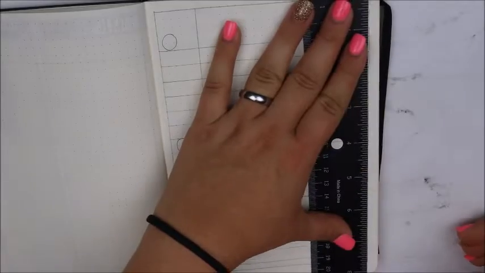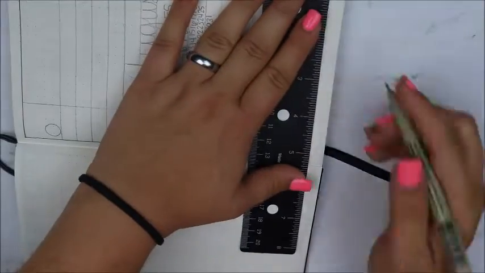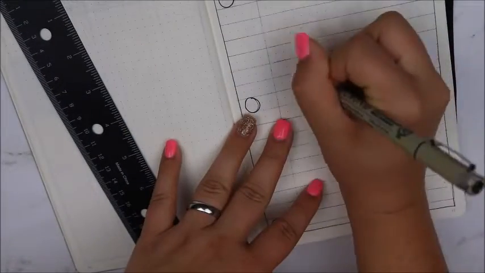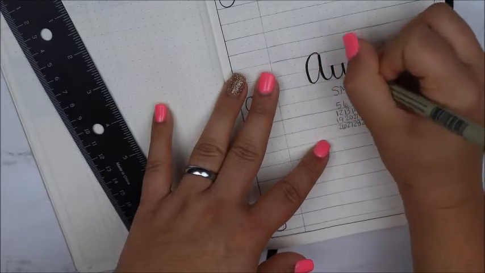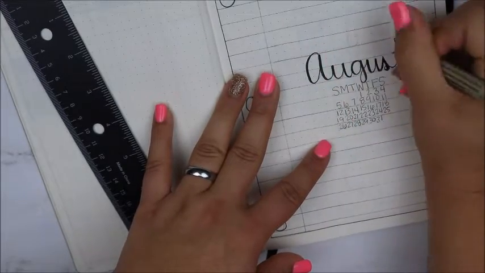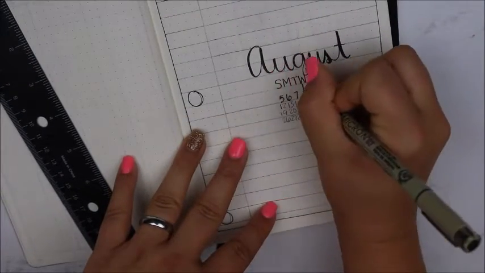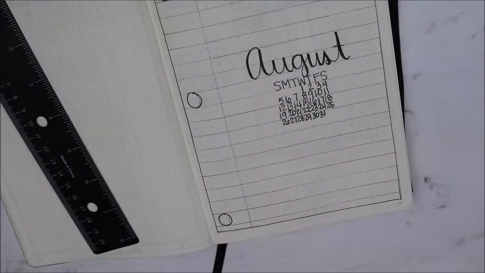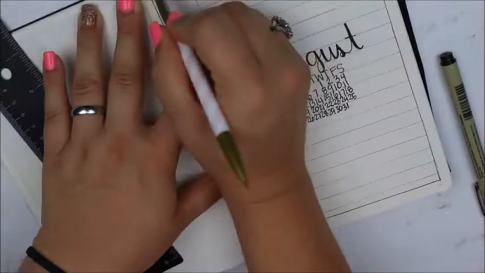Okay guys, I'm going to jump right into it and start with my August cover page. So for August I'm going with a school theme because that is when I start back at school, and that's what this whole bullet journal is for. It's for my school planner. So on this first page I'm just doing a simple notebook paper look. I outlined everything with black, and then I'm going to erase all of the lines, and go over it with some Crayola markers, the red and the blue, to bring in the colors of a regular paper.